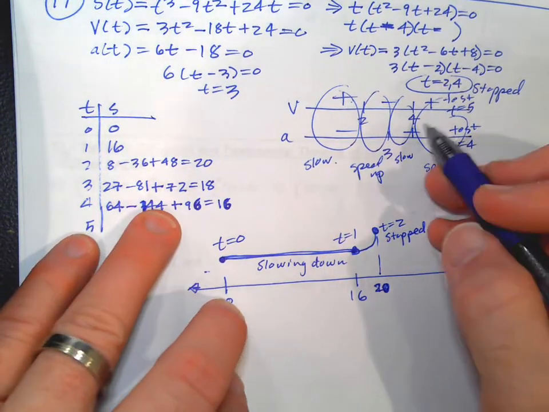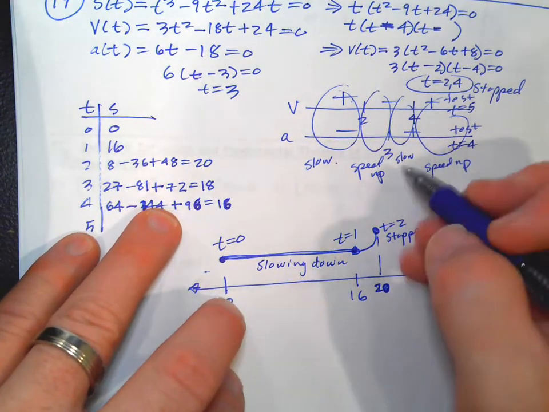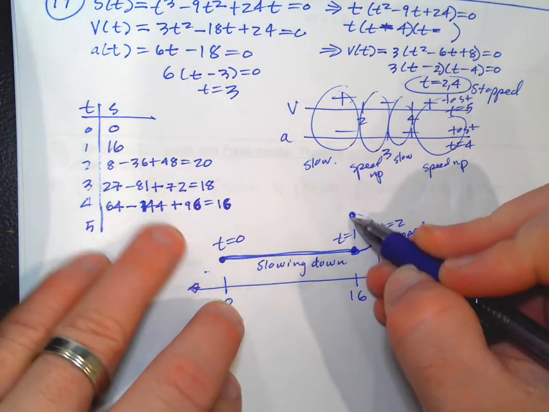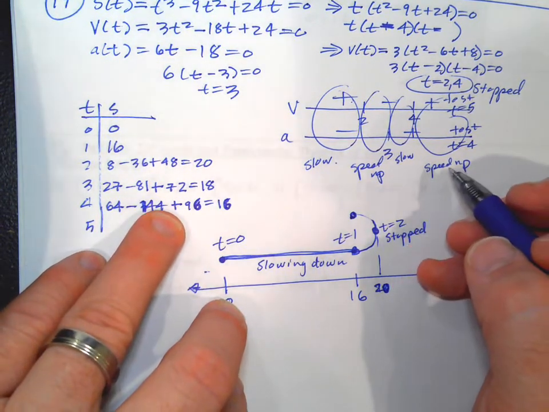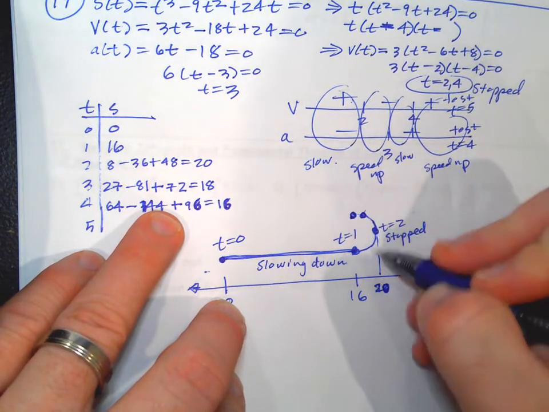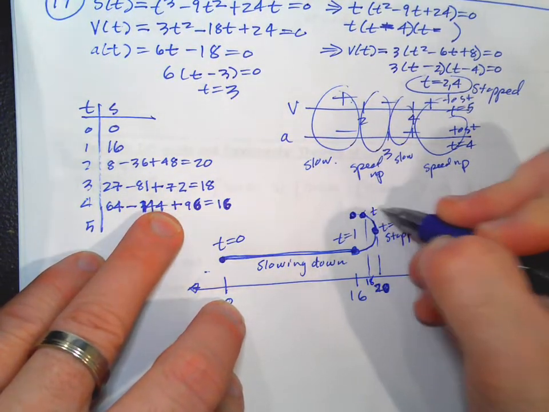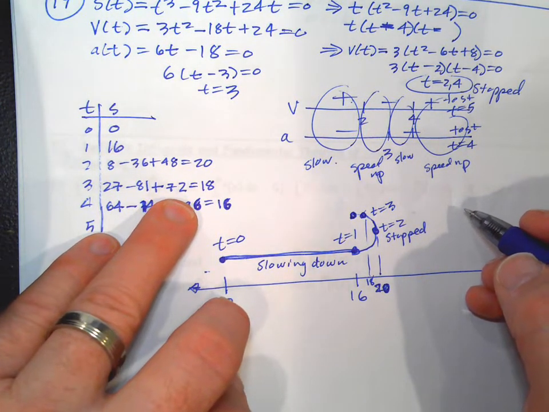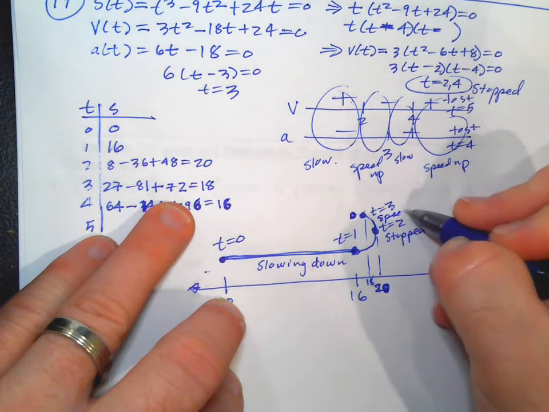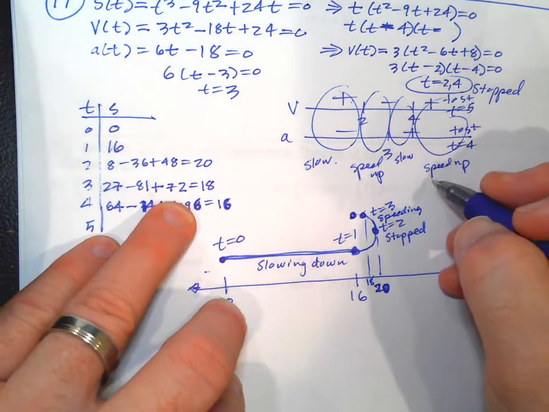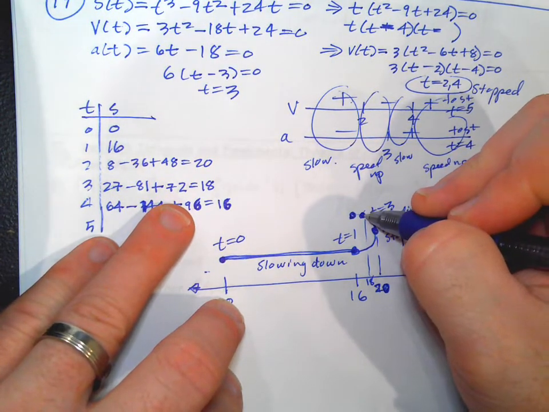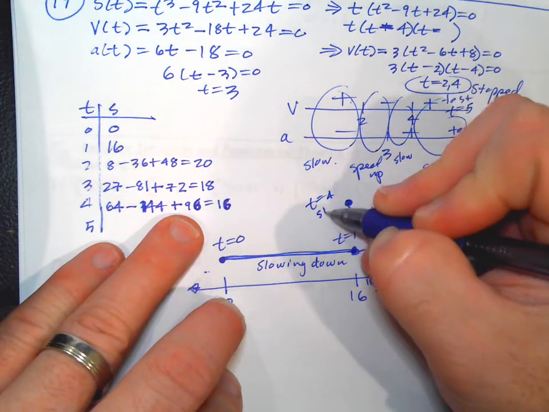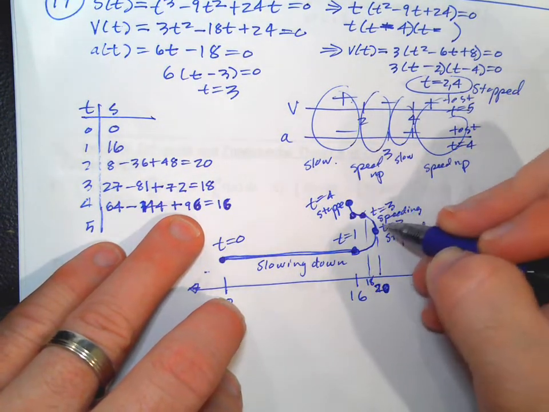Then it's going to change direction. Now it's moving to the left from 2 to 4. It's going to keep moving left, and it's at 18 here at time equals 3. From 2 to 3 it's speeding up. And then it's going to get to time 4 at 16, and that's where it stops again.